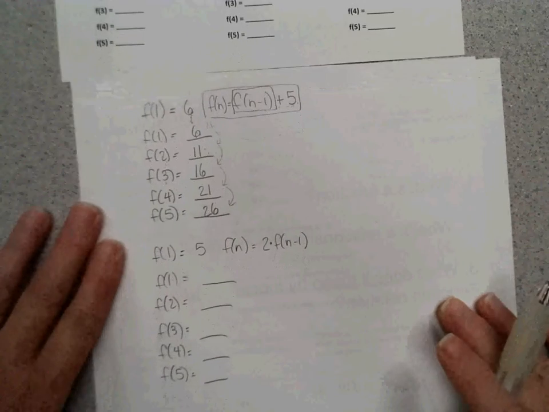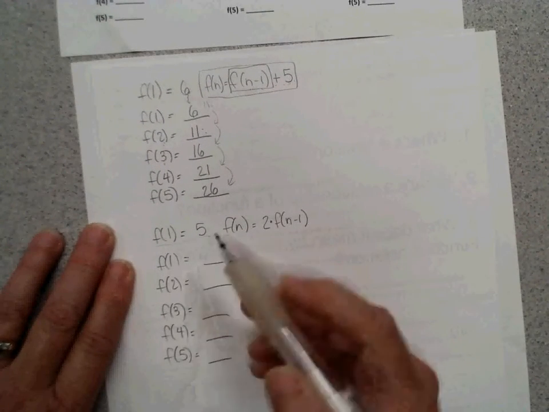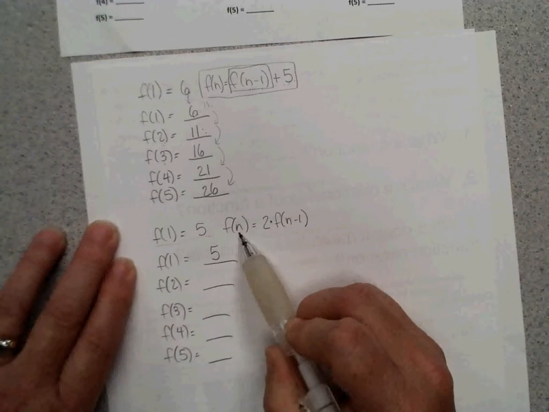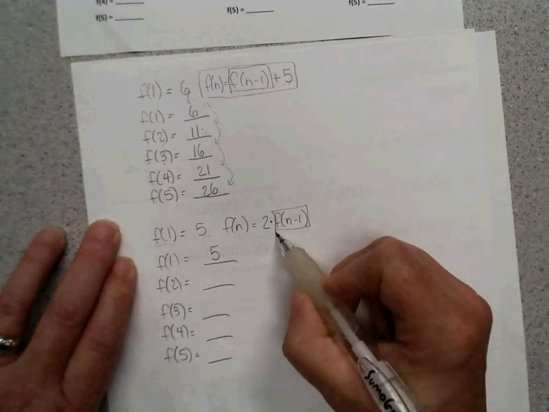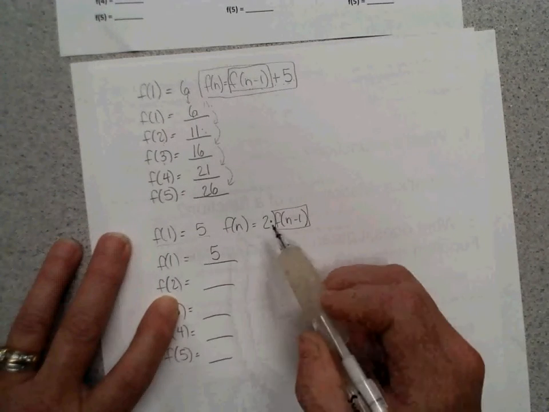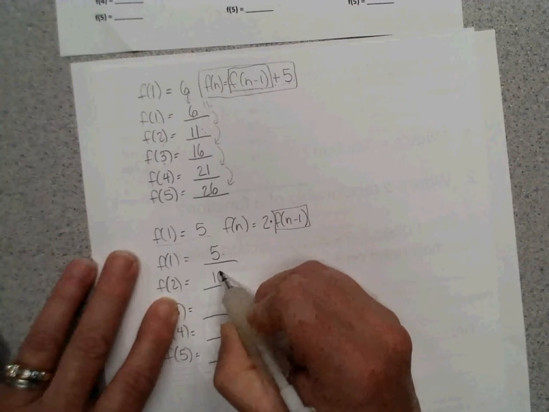One more example just to make sure that you've got these. This time my first term is 5, so I'm going to go ahead and write that in there. And this time my pattern is 2 times the term before. So if I want the second term, I need to do 2 times the first term. So 2 times 5 is 10.